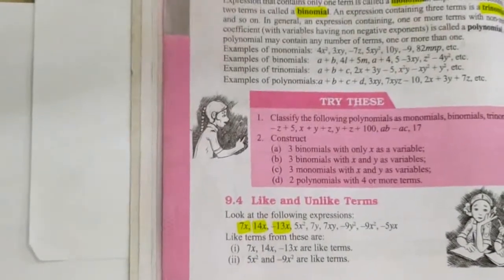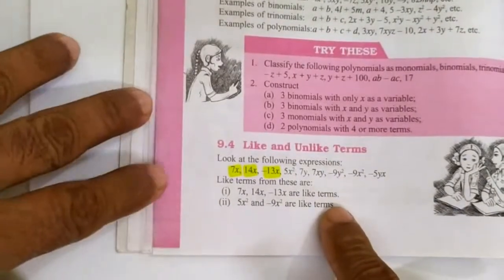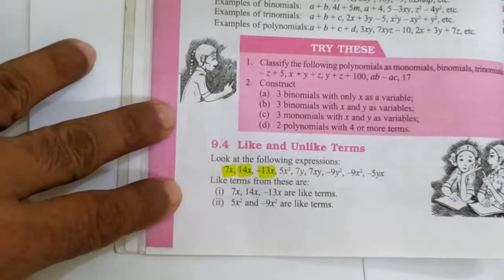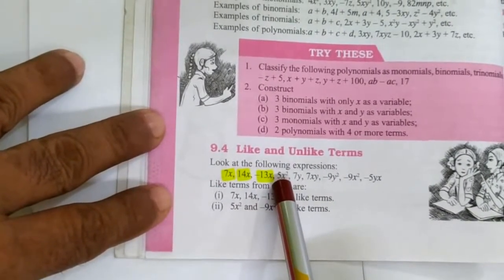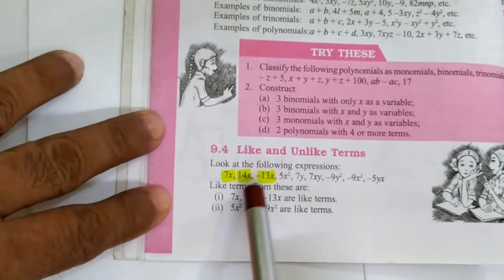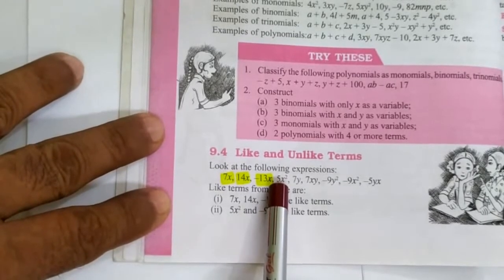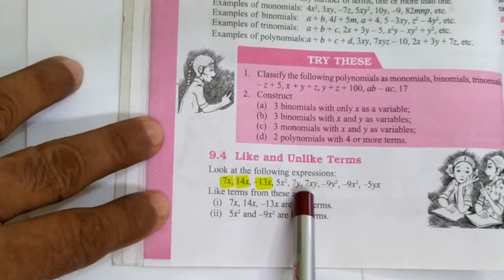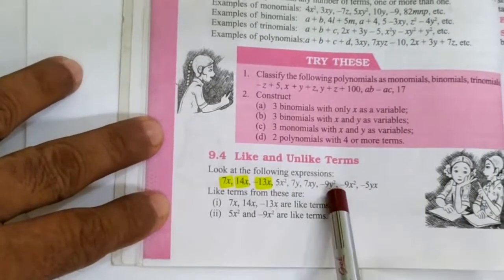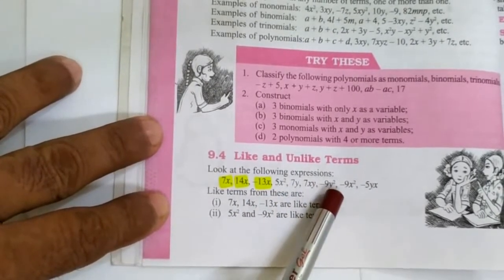Now what is the meaning of like and unlike? What do you mean by like and unlike terms? Like if I want to add 7x, 14x, 13x, minus 13x, all the things having only one term, for example x here, it is a like term. For example 5x square, 7y, 7xy, these are unlike terms. Unlike means what? This is having x variable, this is y variable, this is x and y variable. So these are unlike terms.